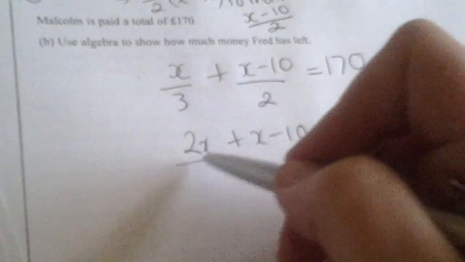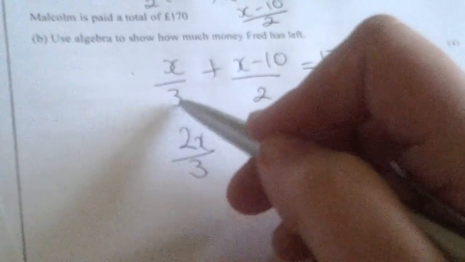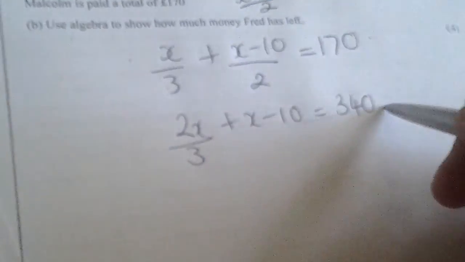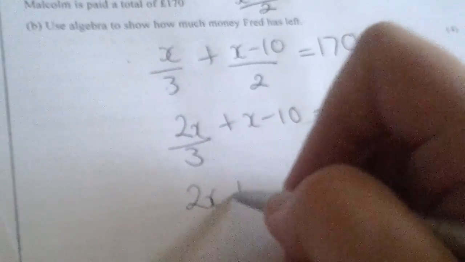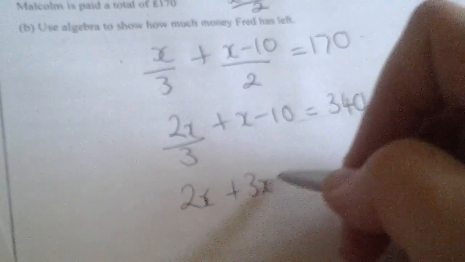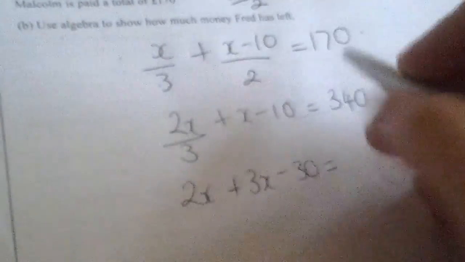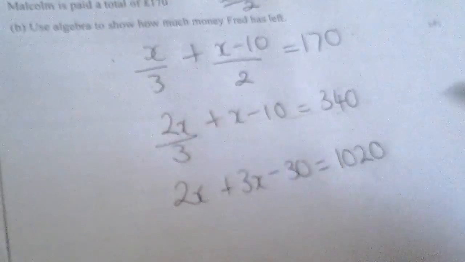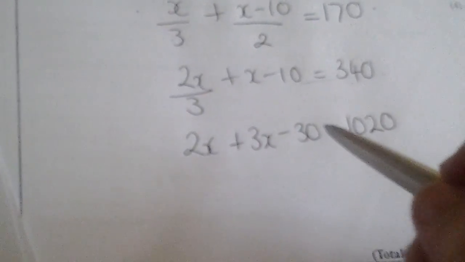But, oh, sorry, it should be over 3 there. Haven't got rid of this yet, it's still there. But to get rid of it, I'm going to times everything by 3. It'll get rid of it off the bottom there, but I'll get 3x minus 30 is 3 times that, which is 1020. Then got to go through and solve it.